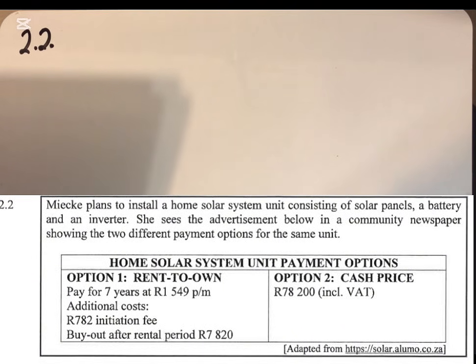So if you look here, the advertisement says option 1, rent to own, you pay for 7 years at 1,549 per month with an additional cost of 782 initiation fee and buy out after rental period of 7,820. Then option number 2 is a cash price of 78,200 rand, which includes VAT.